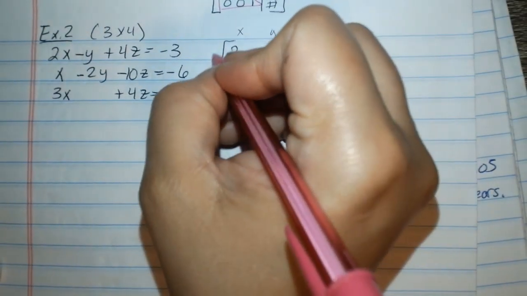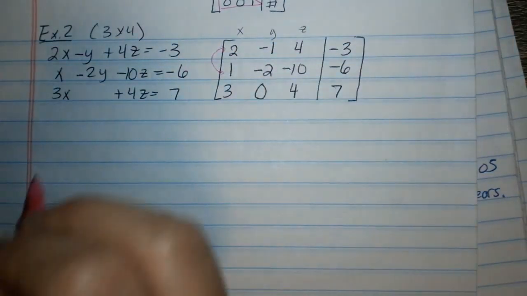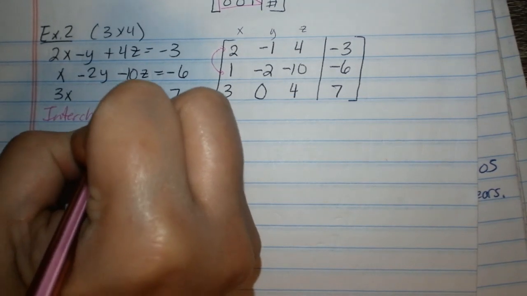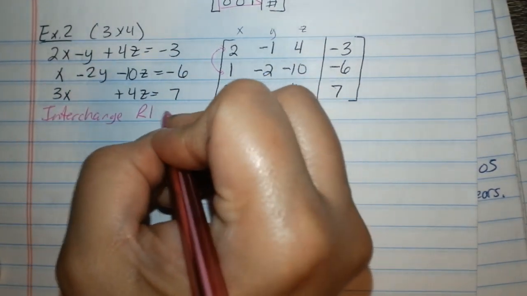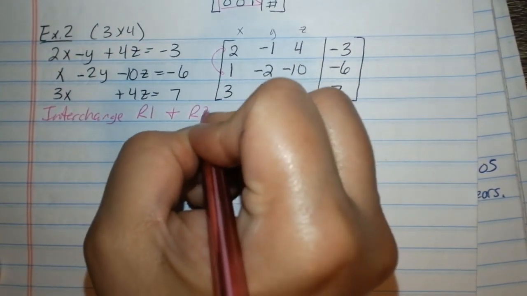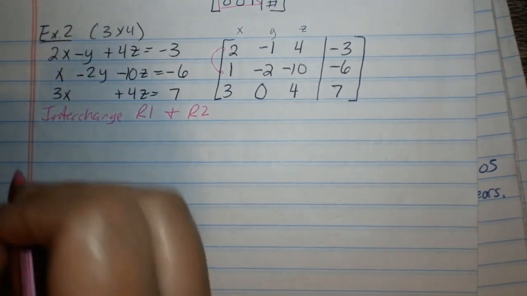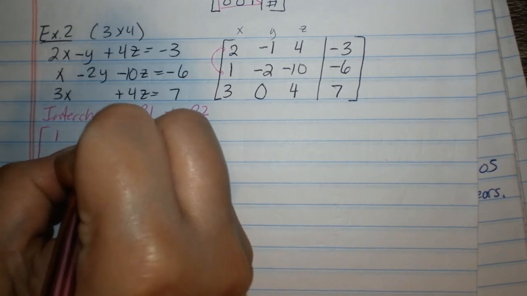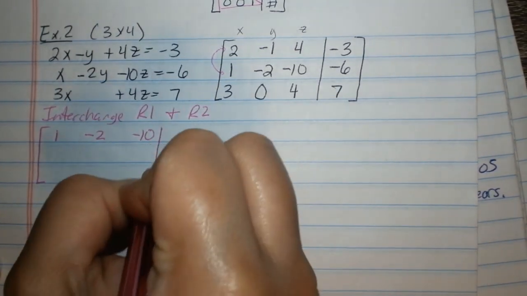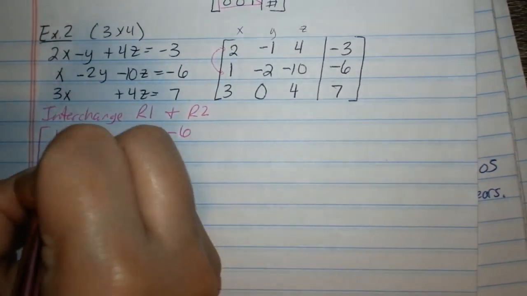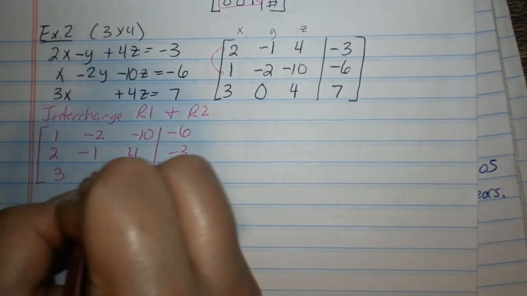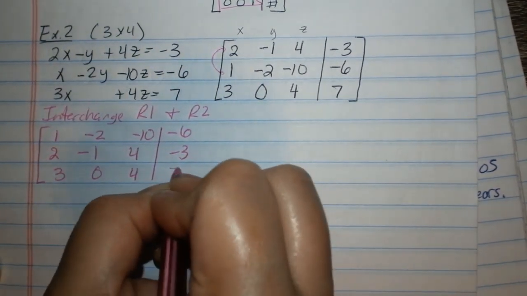If I interchange these 2 rows, so I'm going to interchange row 1 and row 2. When I do that, my first one becomes 1, -2, -10, 2, -1, 4, -3, 3, 0, 4, 7.